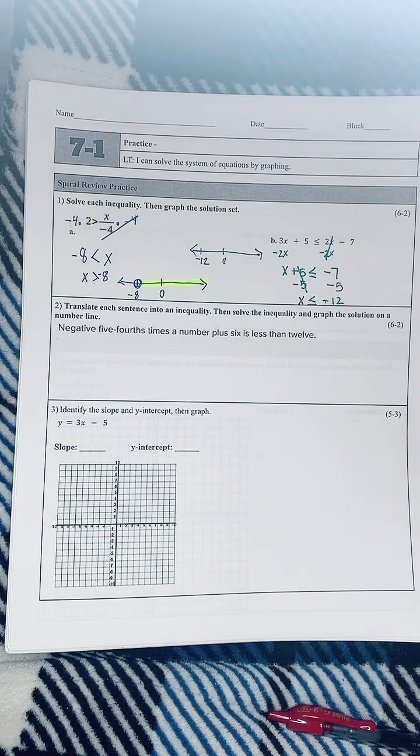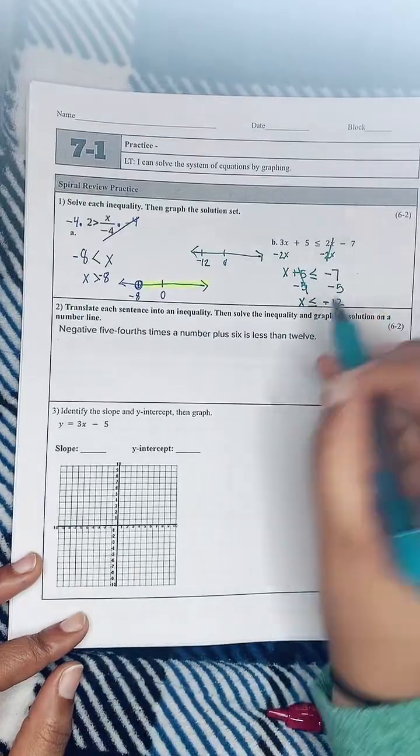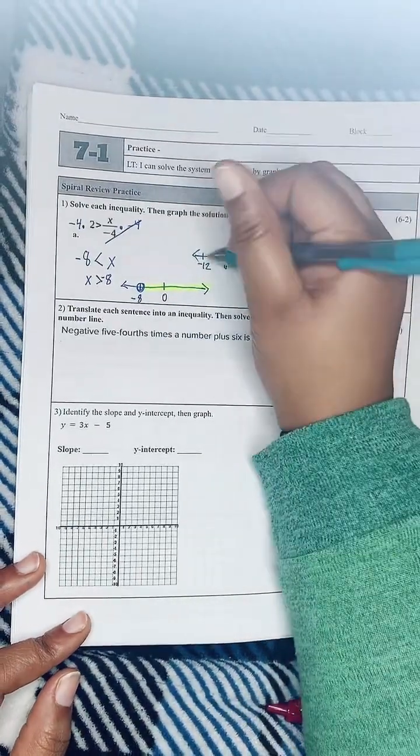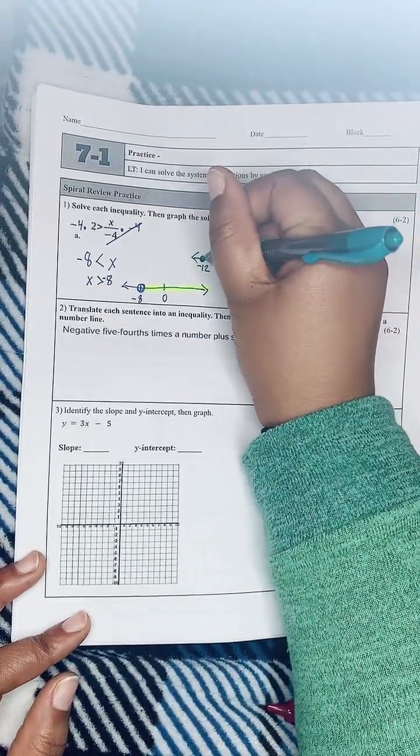Happy New Year, everyone. Closed? All right. Yes, it is closed because it has this equal sign underneath. Perfect. So it's going to be closed.